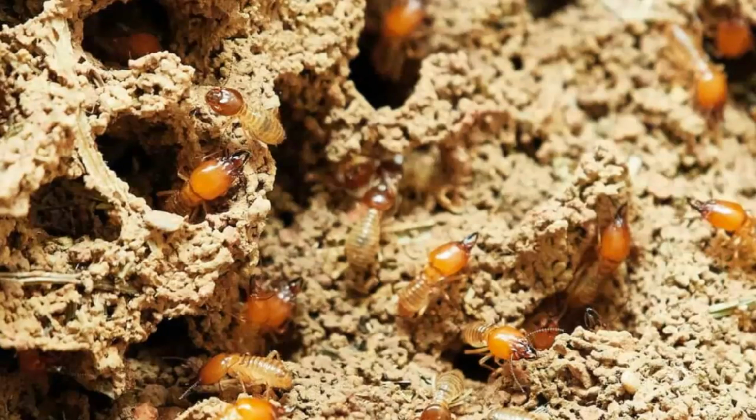Termites are destructive pests that can cause significant damage to your house. In this scene, we will show you how to identify signs of termite infestation. Look out for mud tubes along the foundation of your house or in crawl spaces. These tubes act as tunnels for termites to travel to and from their nests.